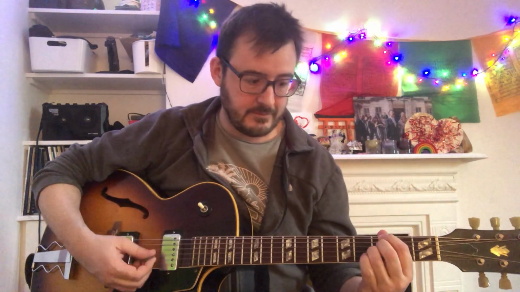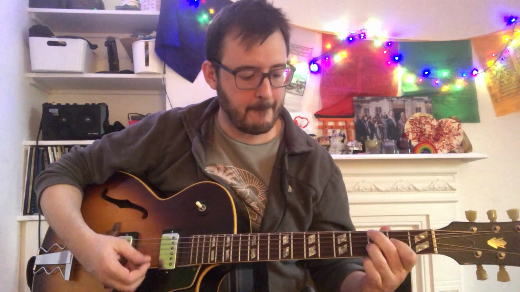G minor 7th could also be G minor 7 flat 5. There's no fifth in it, so there's no way to tell. Minor sixth could also be a diminished seventh chord. Same with that one. So there's a bit of an ambiguity, right?